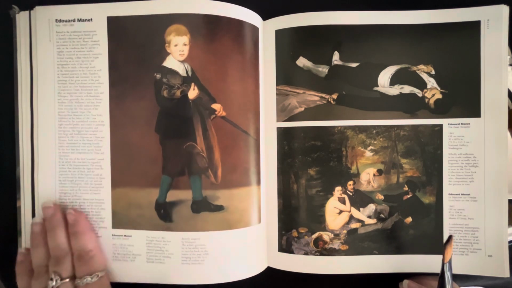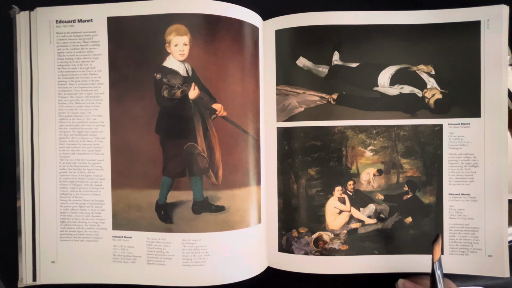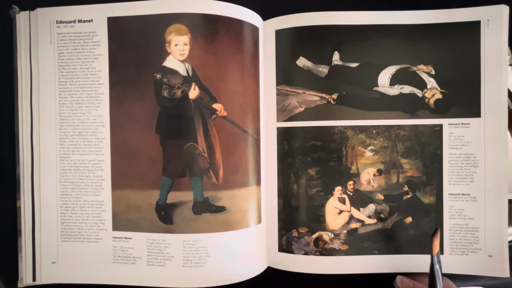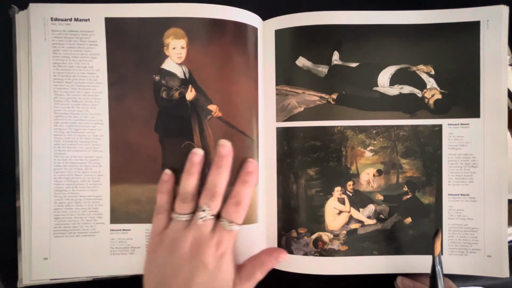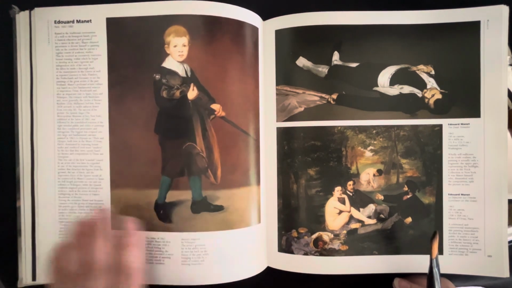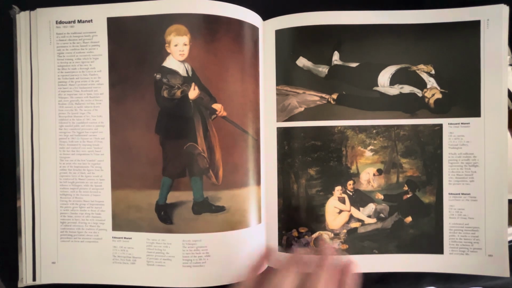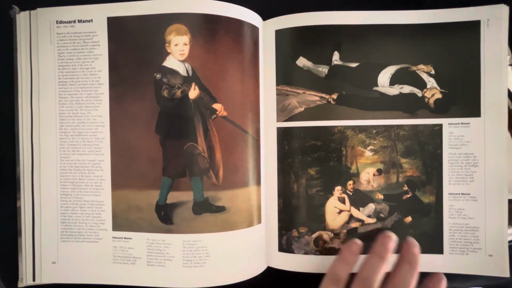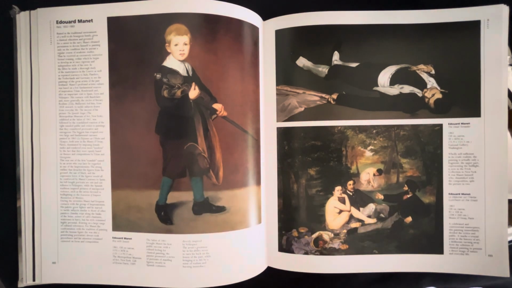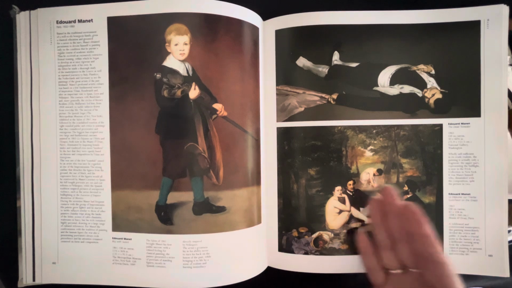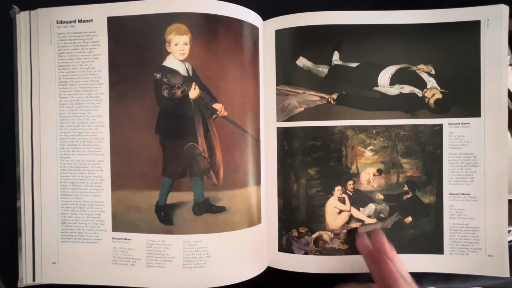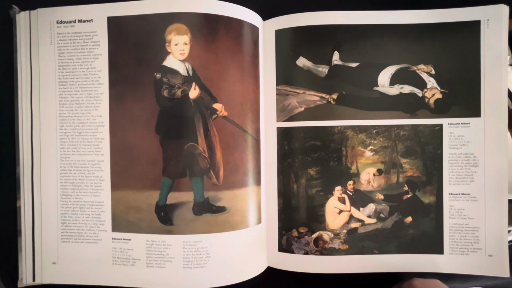Here we have Edouard Manet, not to be confused with Monet, but another popular artist at the time. This one is Luncheon on the Grass. I always found it odd that the men are fully clothed and the female figure is nude.